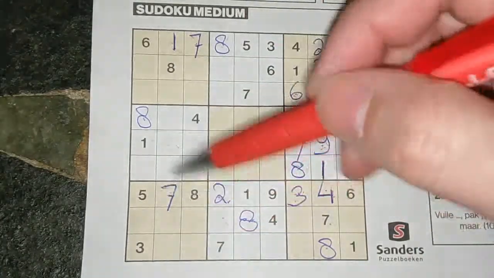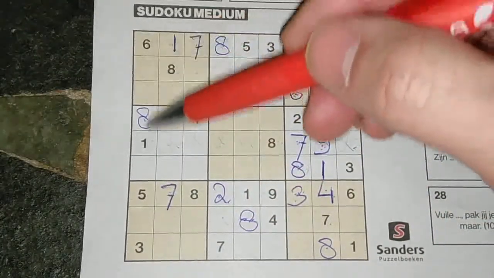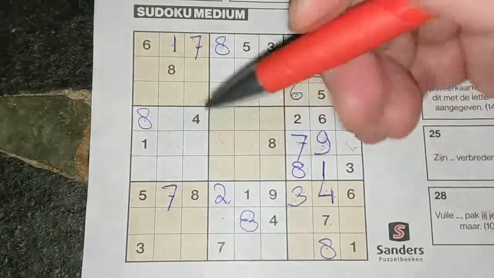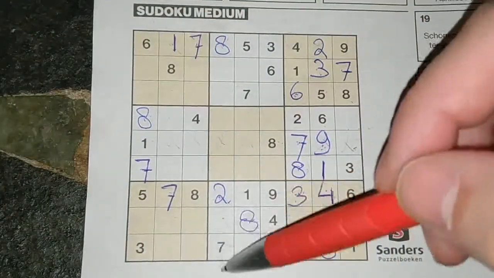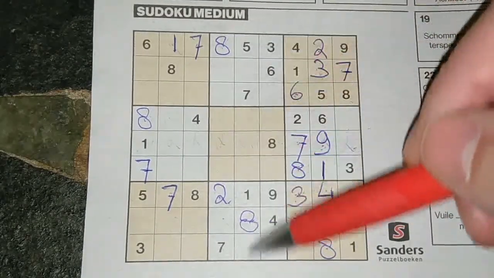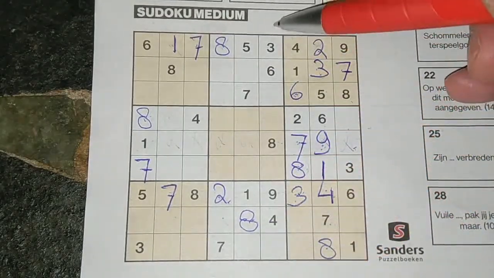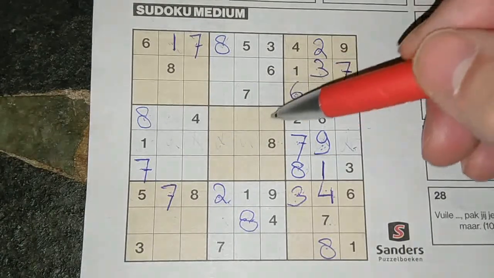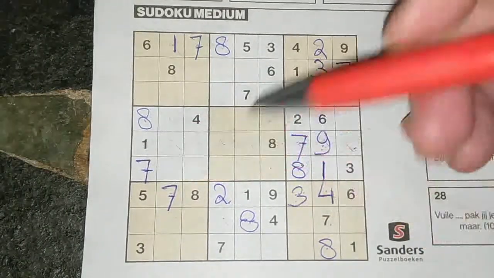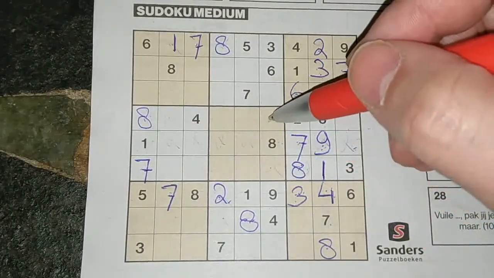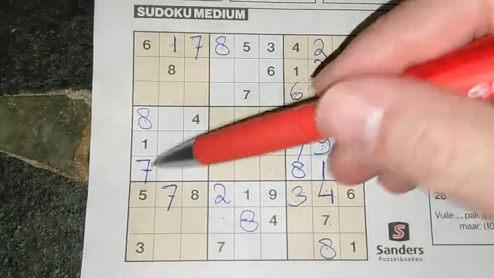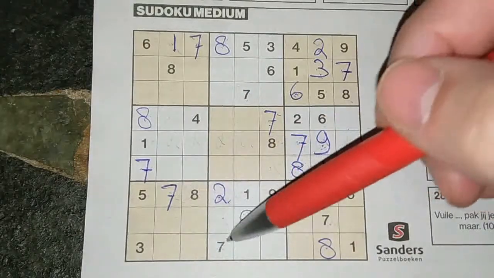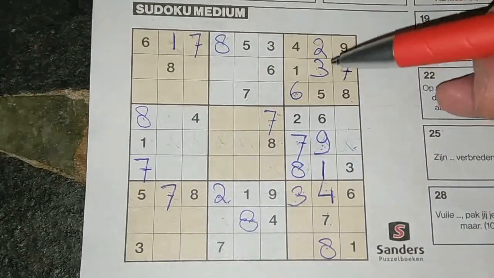7 in this column, 7 in the second column. So in the first column, the only place for the 7 should be there. 7 in this column, 7 in the middle column. So in the column next, the only 2 places for a 7 is here and there. But I see here a 7, no 7 here. 7 should be there. And all the 7s are used, I can see. Yes, alright.